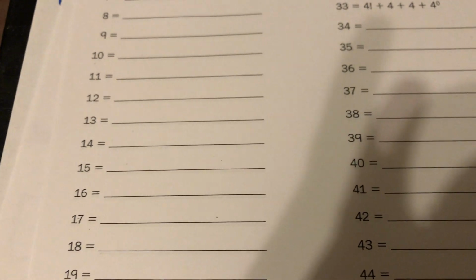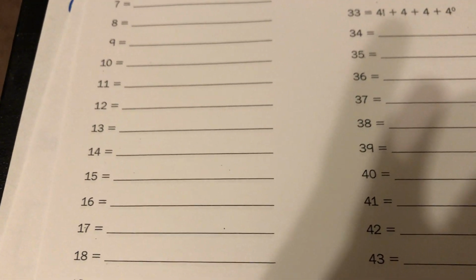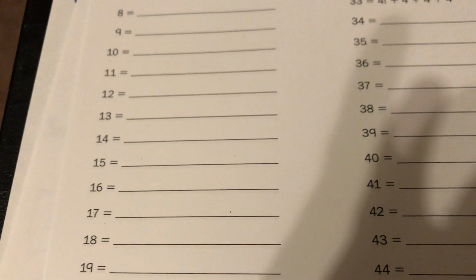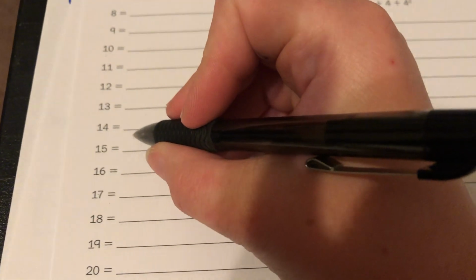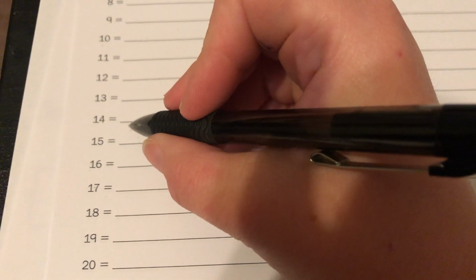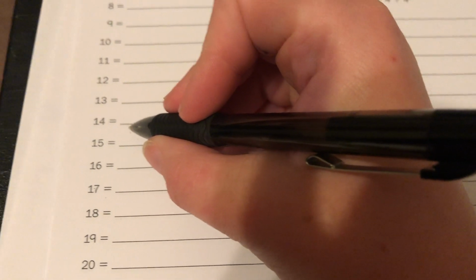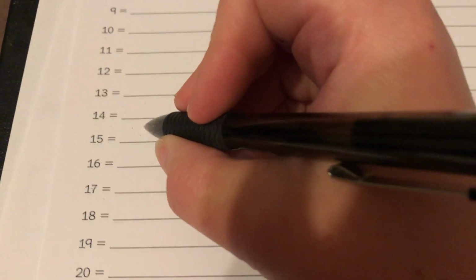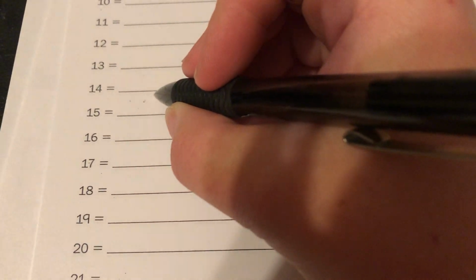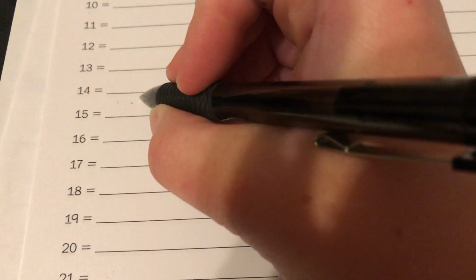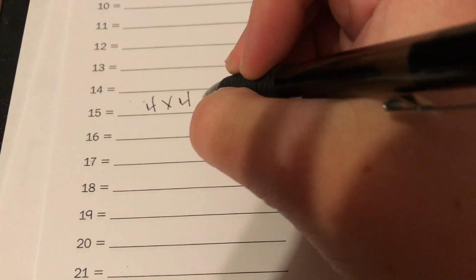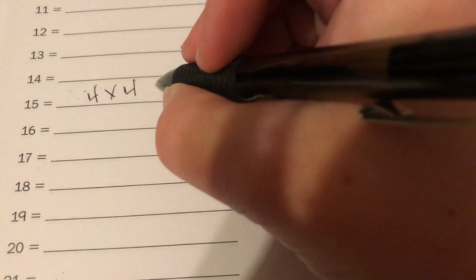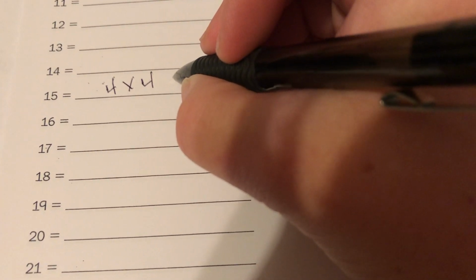I'm just going to pick a random one, let's say number 15. So once again, we are using 4 fours, and we want it to equal 15. The first thing that comes into my head is that 15 is very close to 16, and I know that 4 times 4 is 16. A lot of my options will help me get a 1.